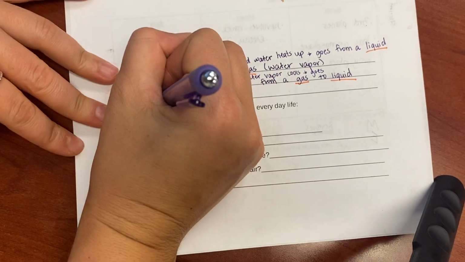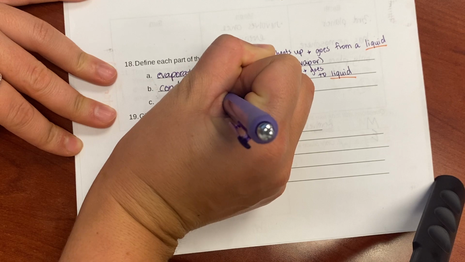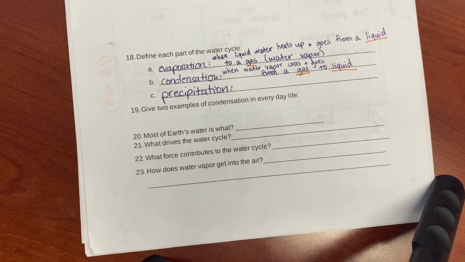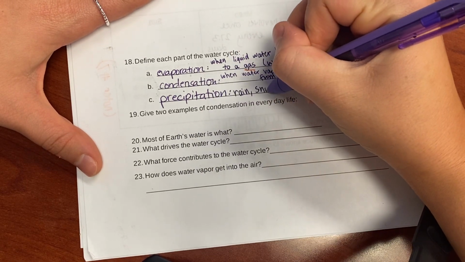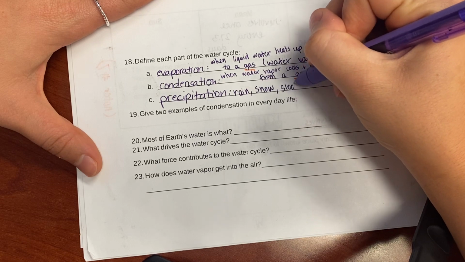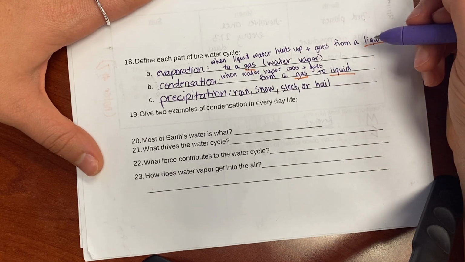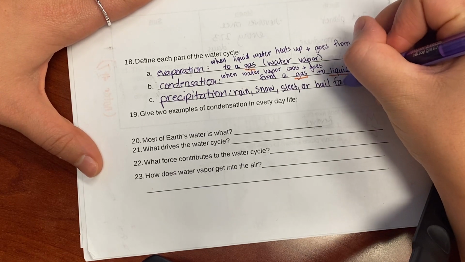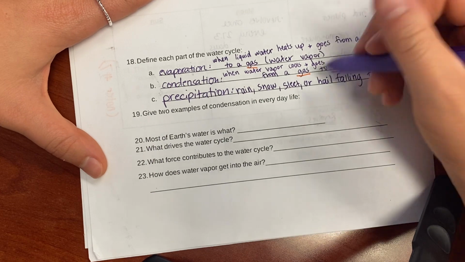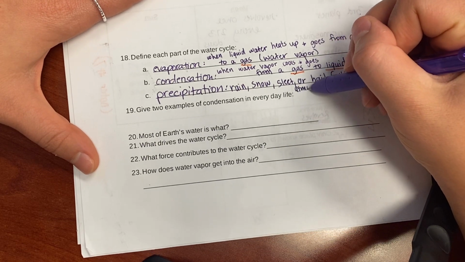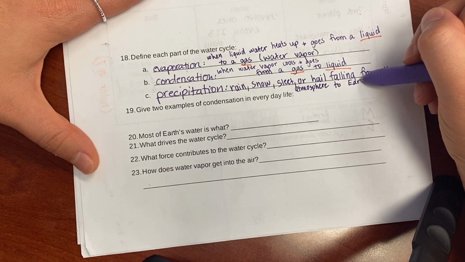And then the last part of the water cycle is precipitation. Which is rain, snow, sleet, or hail falling from the atmosphere to Earth's surface.